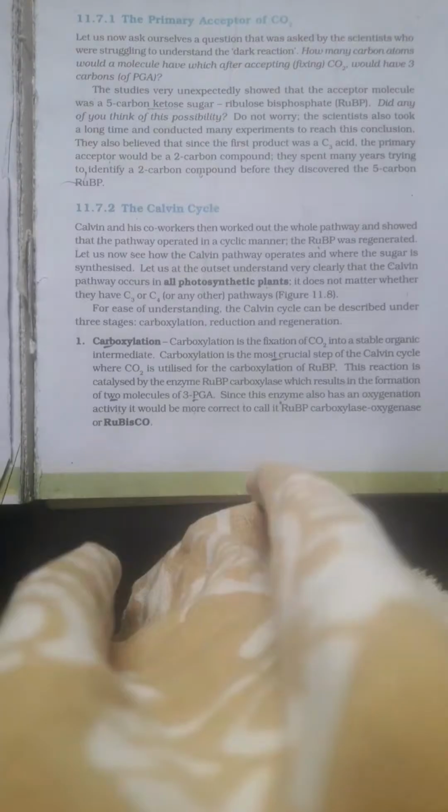CO2 fixation occurs in both C3 and C4 plants, but based on the CO2 fixation product, if the acid is oxaloacetic acid or OAA, a 4 carbon acid, then the pathway is the C4 pathway.